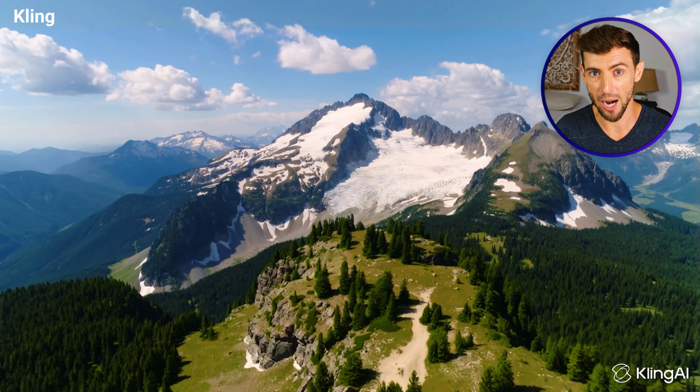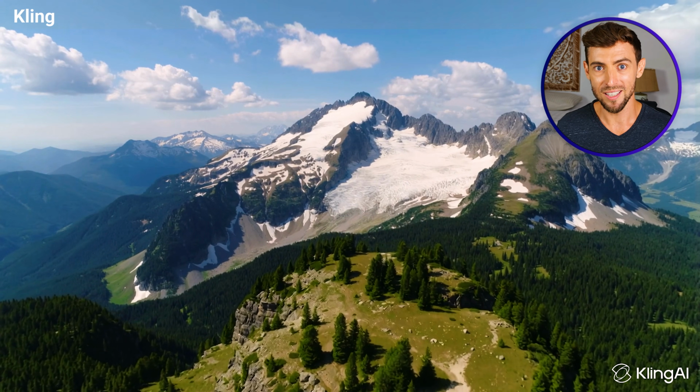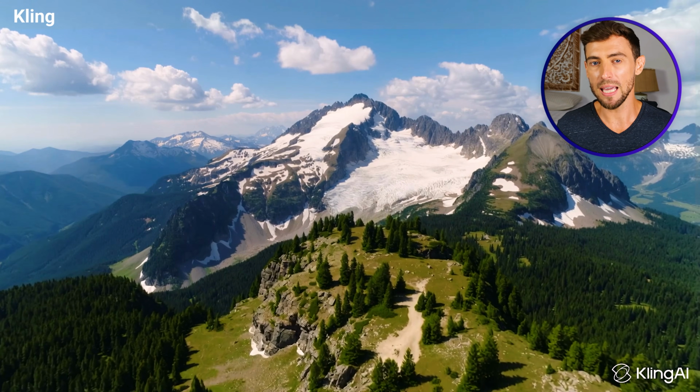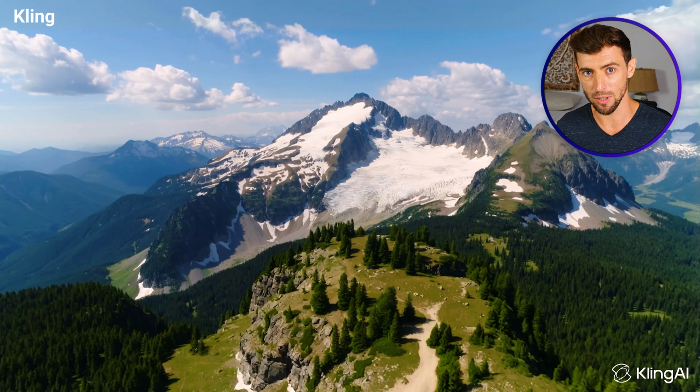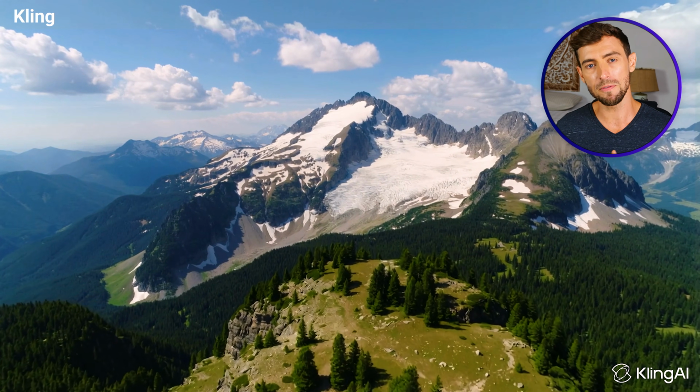Kling also did a great job. The lake is turquoise. The mountains are snow-capped. The camera movement is smooth. It actually might have the most interesting camera path. It sweeps a little bit wider, which makes it feel more dynamic.